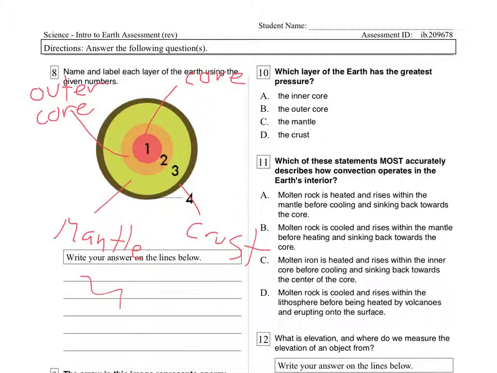Some of them may have mantle and outer mantle. There's a lot of different ways that it's really split up, depending on who you ask. One thing I said to them is, if you were really studying the composition of Earth as a scientist, and that was your profession, you'd probably have hundreds of different layers you could break it into. But we're just trying to look for the most basic one.